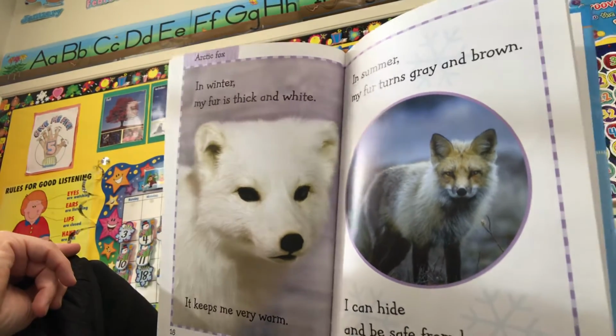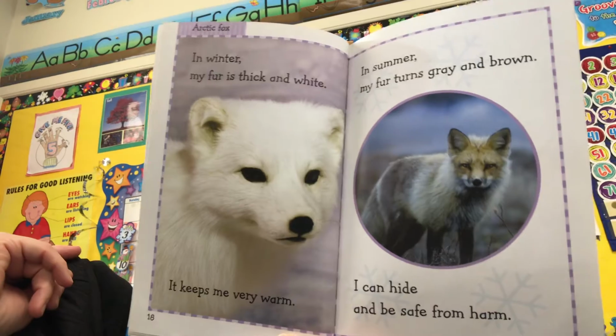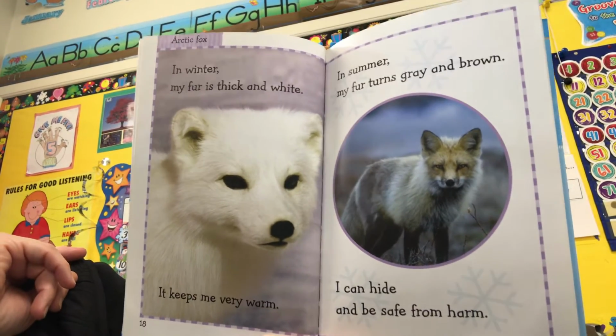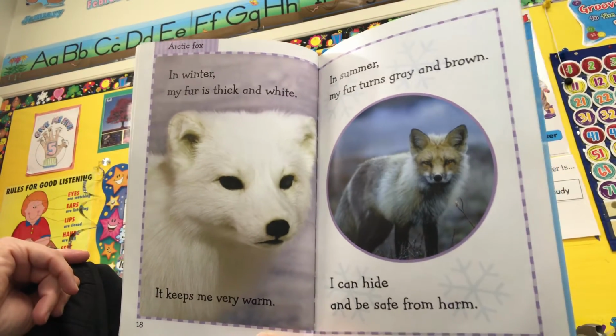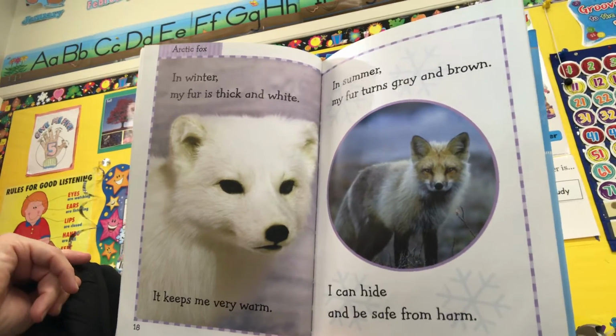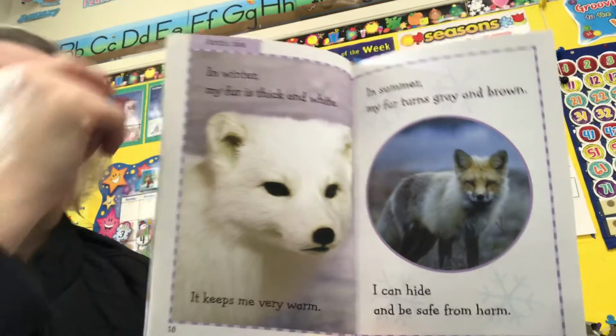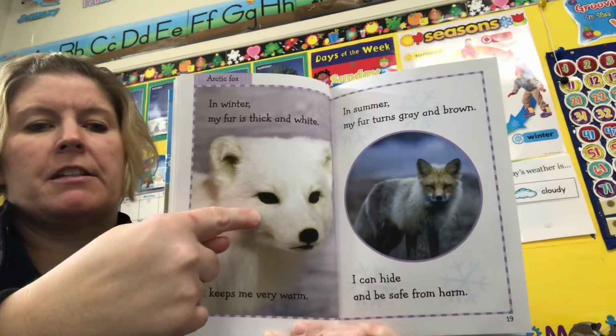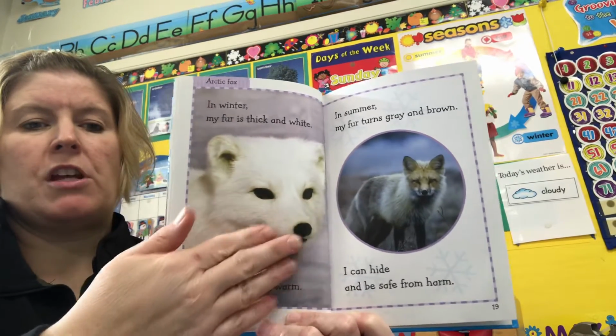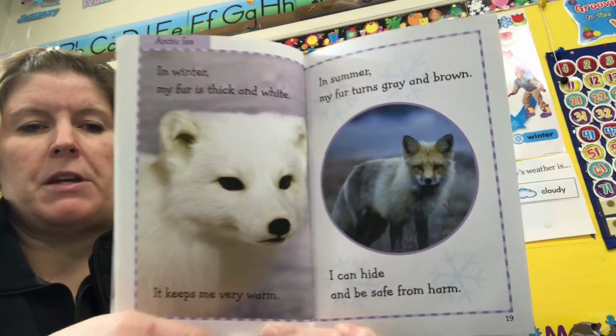In winter, my fur is thick and white. It keeps me very warm. In summer, my fur turns gray and brown. I can hide and be safe from harm. And that's true. This is an Arctic fox, and they do change the color of their fur based on the season to help protect themselves.